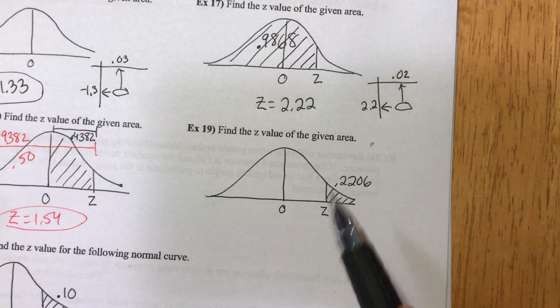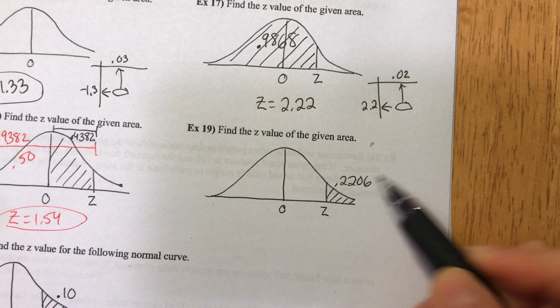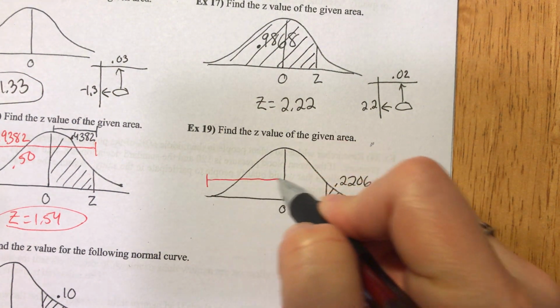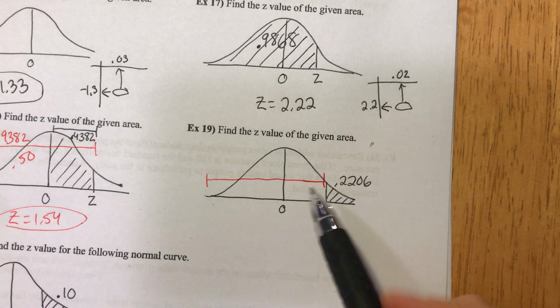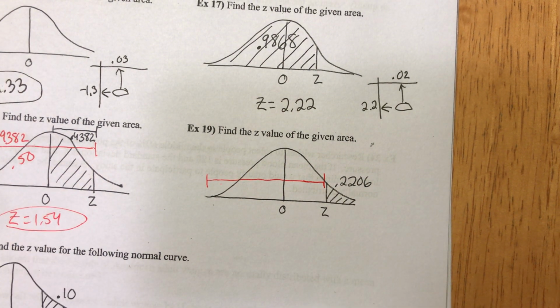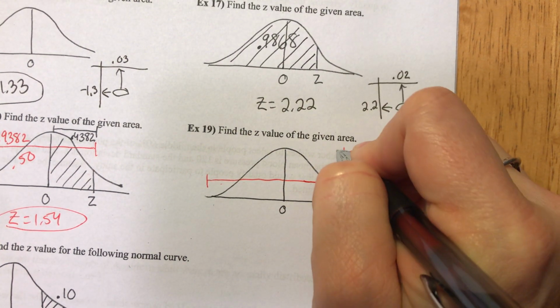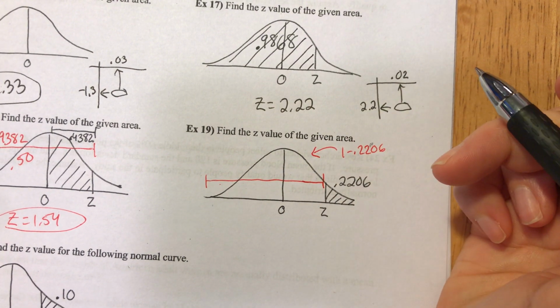Over here, we have a positive z-score, but this area is not the area in the chart. This area is the area in the chart. So how are we going to find this space? It's the opposite way of what we did when we tried to find the tail, right? If I do 1 minus 0.2206, that leaves me with what?